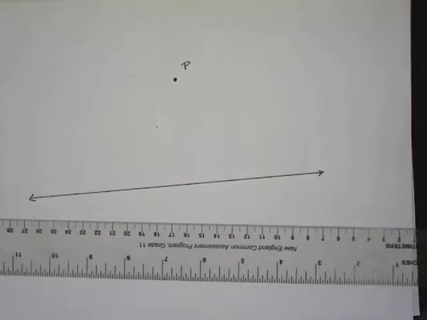Now, what we've done up to this point, we've found how to construct the perpendicular bisector of a segment. Can we find the perpendicular bisector for a line? No, because it said that.